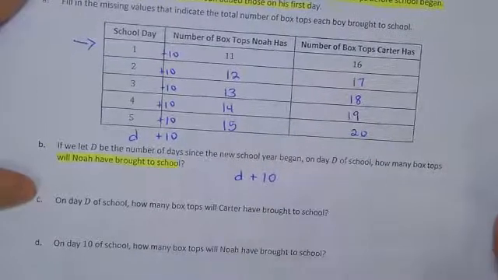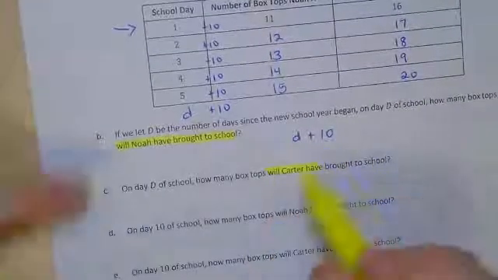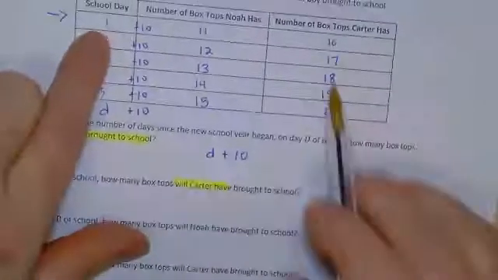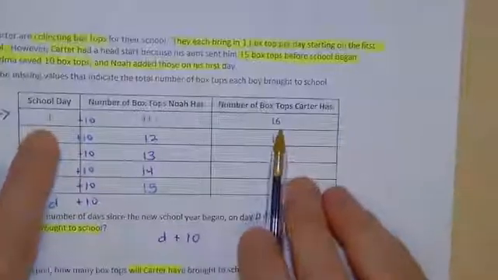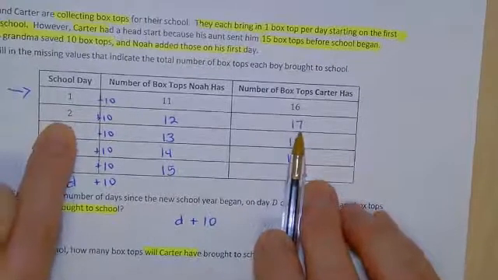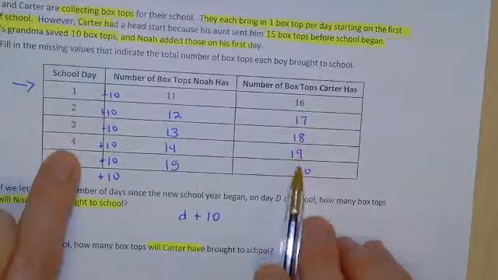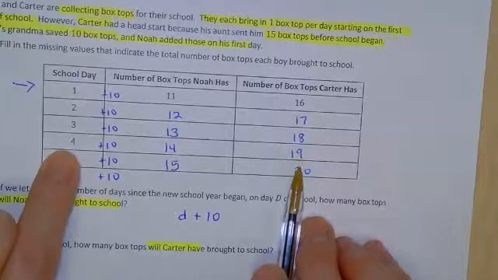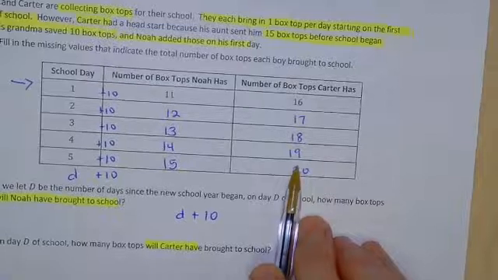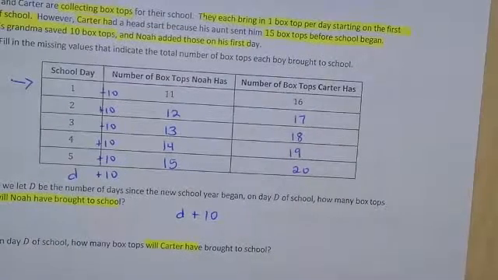So now let's look at Carter's. So on day 1, Carter's at 16. On day 2, 17. How do I go from 2 to 17? 3 to 18. Brock? What did he start with that he had? His auntie saved him, started him with 15.